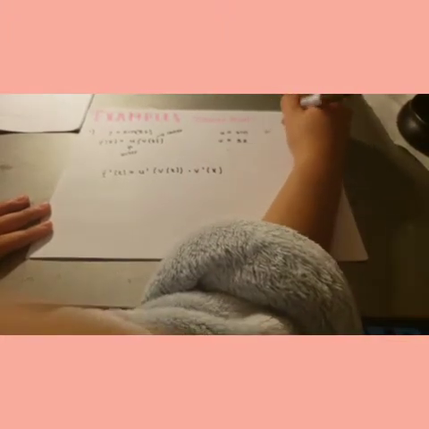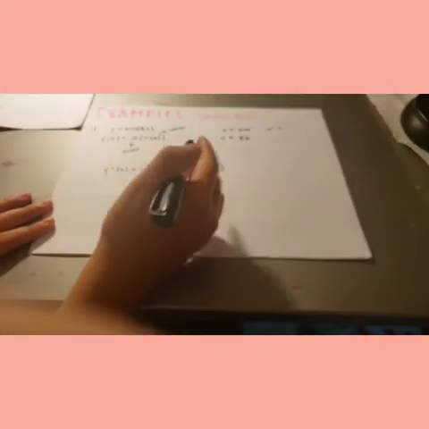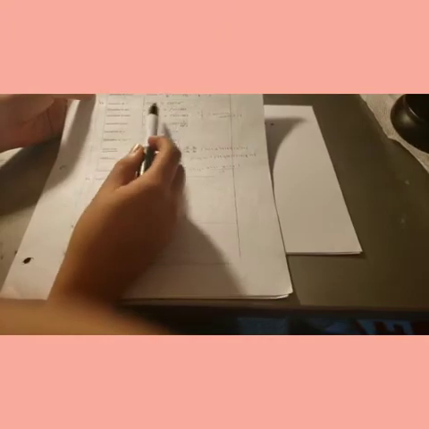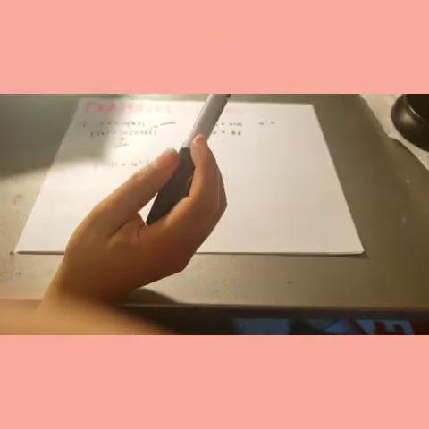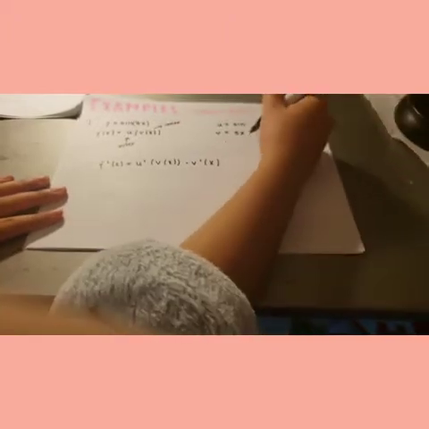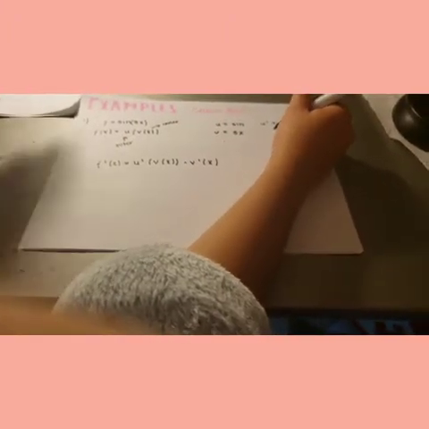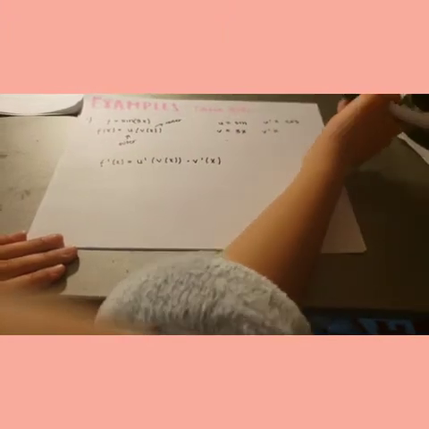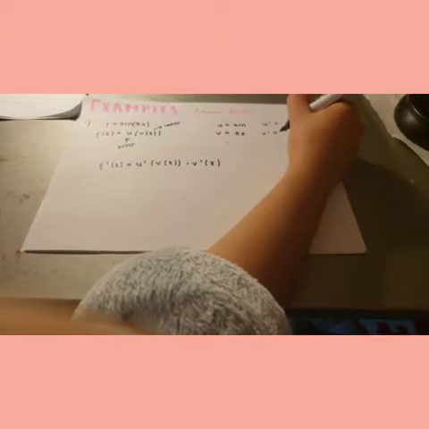So u prime, the derivative of sine, if we refer back to our formula packets, in 6.2, the derivative of sine is cosine. So just put cosine here, and it's important to be organized so that you know what to plug in. And once you gain more practice, then you won't have to do all of this.